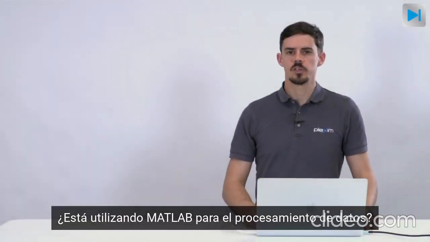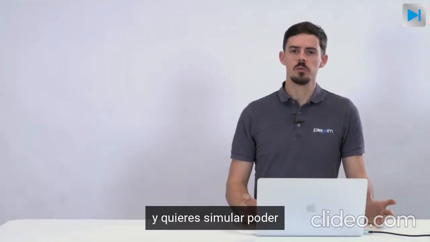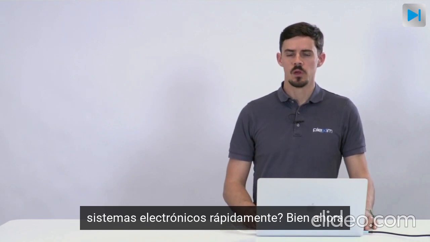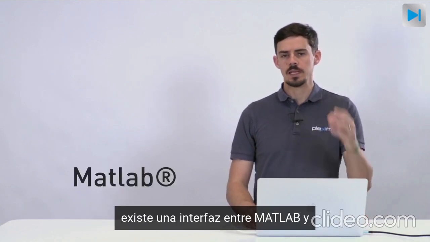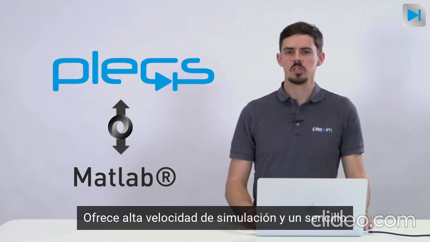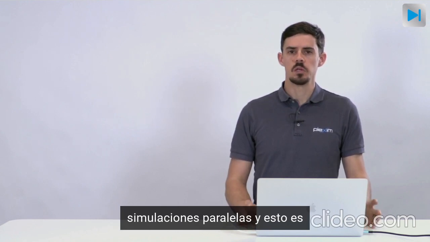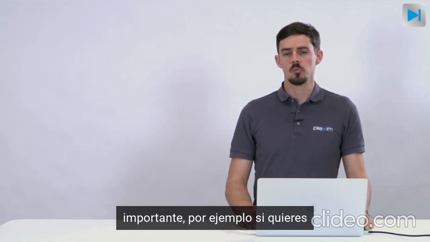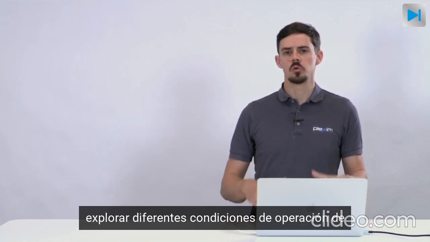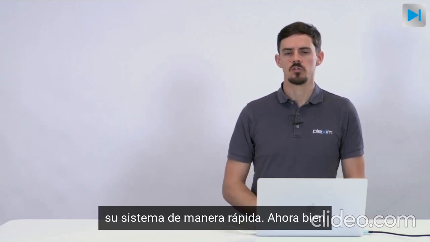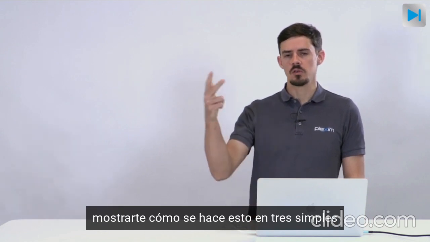Are you using MATLAB for data processing and do you want to simulate power electronic systems quickly? Well, now there's an interface between MATLAB and PLECS Standalone. PLECS Standalone not only offers high simulation speed and a simple user interface, but it also allows for parallel simulations. And this is important, for example, if you want to explore different operating conditions of your system in a quick manner. Now I'll show you how this is done in 3 simple steps.